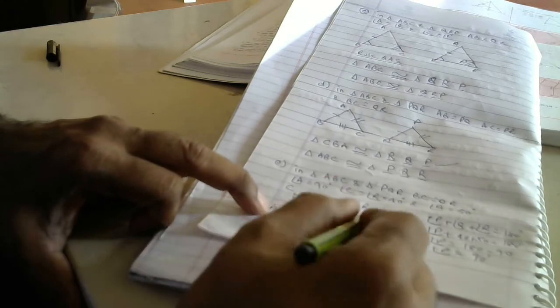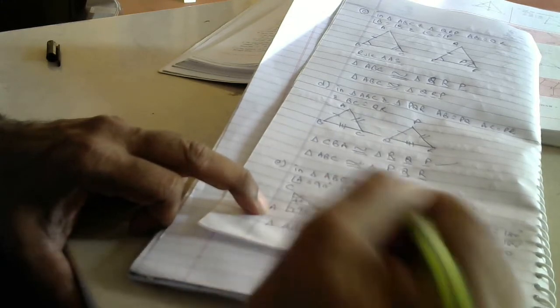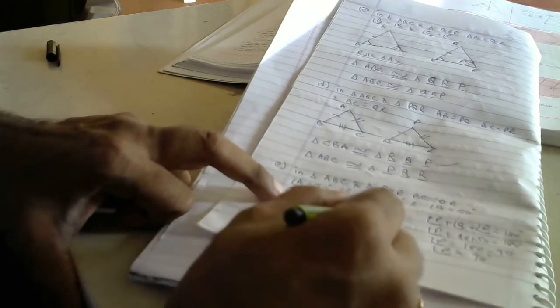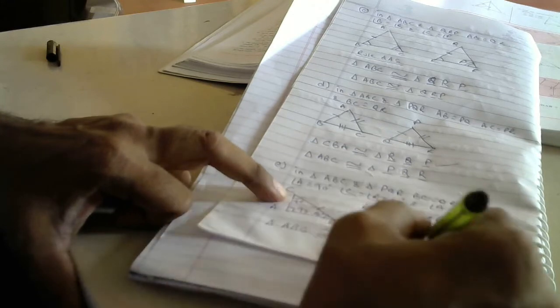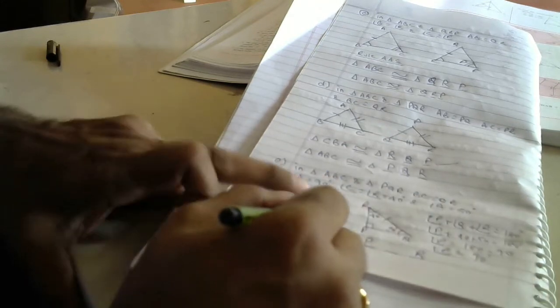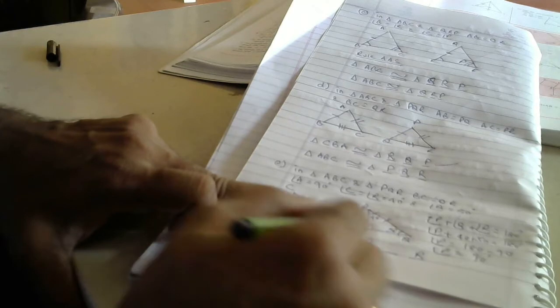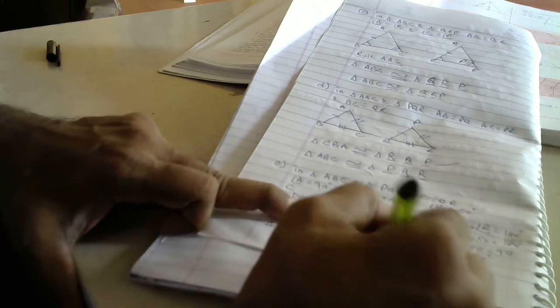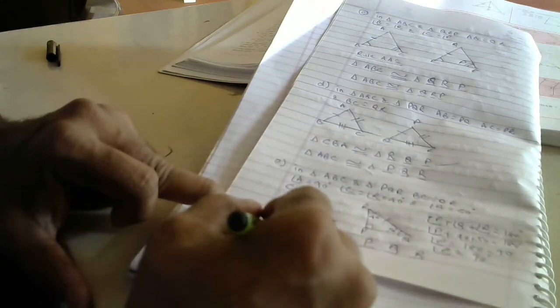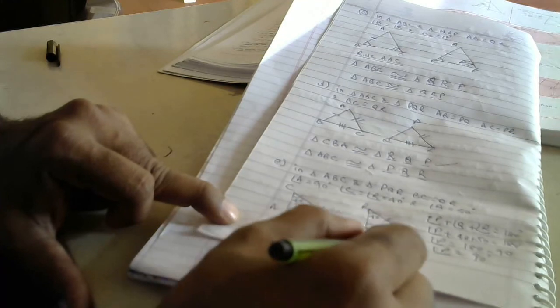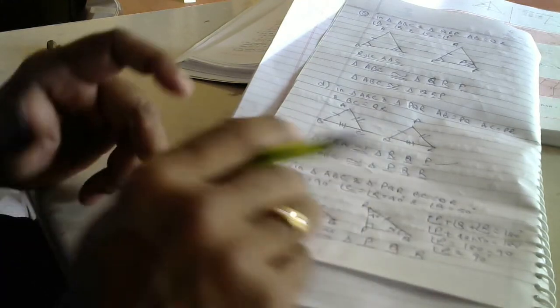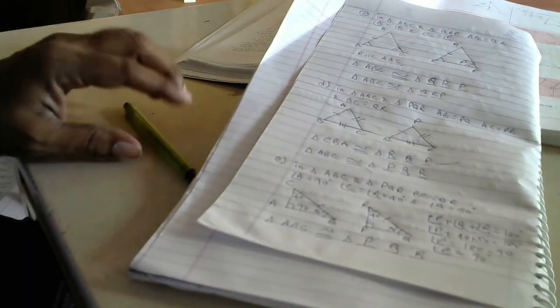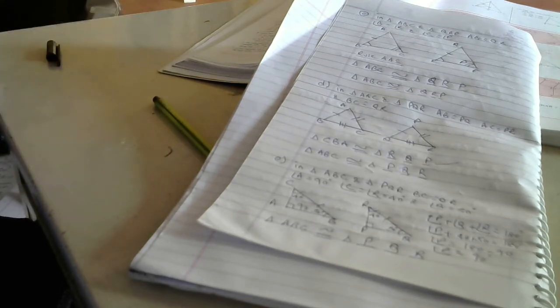Angle A is equal to 90 degrees, angle P is equal to 90 degrees. Now angle C is equal to angle R. Angle B is equal to angle Q, angle B is in second position, Q. And therefore we can say triangle ABC is congruent to triangle PQR. In the next video we will continue with the second problem onwards in exercise 9A. Thank you.